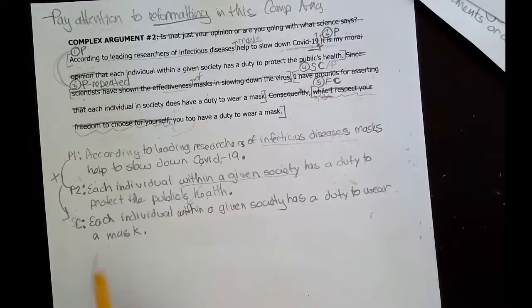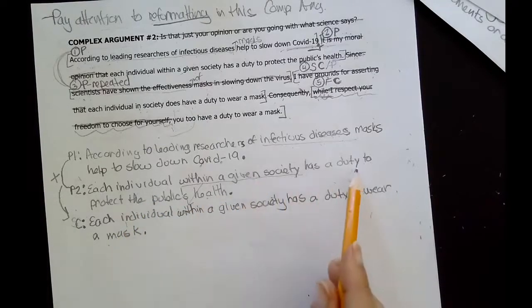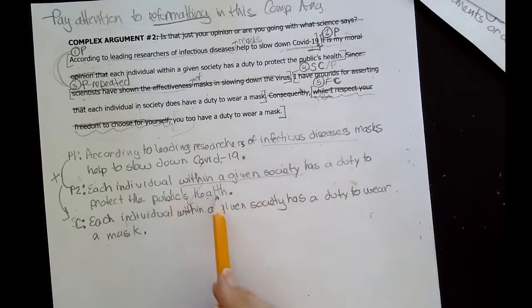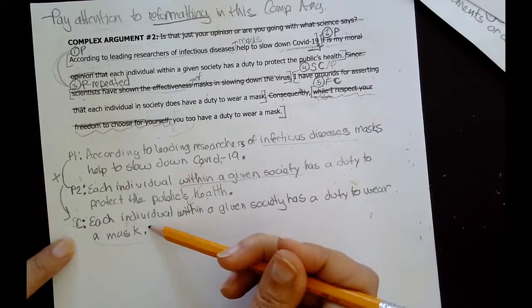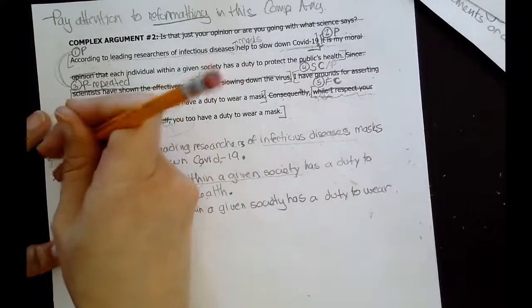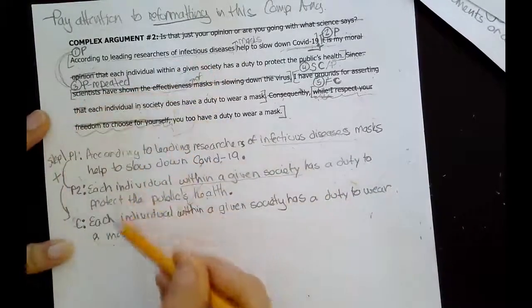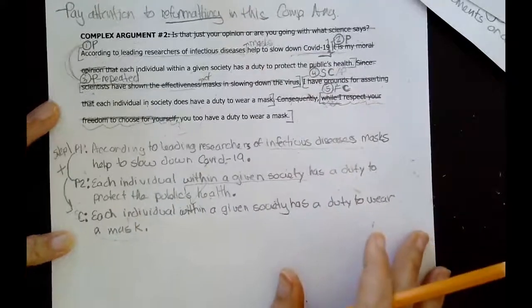Some of you might be saying, hey, isn't this merely repeating this? No, this is a general moral principle about a general duty to protect the public's health. This is still a general moral principle, but it's more specific. It's about a mask and a duty to wear a mask specifically. So this is a duty related to a more general duty. All right, so we've got statements 1 and 2 given in direct support of statement 4, which turns out to be a conclusion. We could call this step 1 in the argument. This is the actual flow of this argument, but that's just a coincidence.